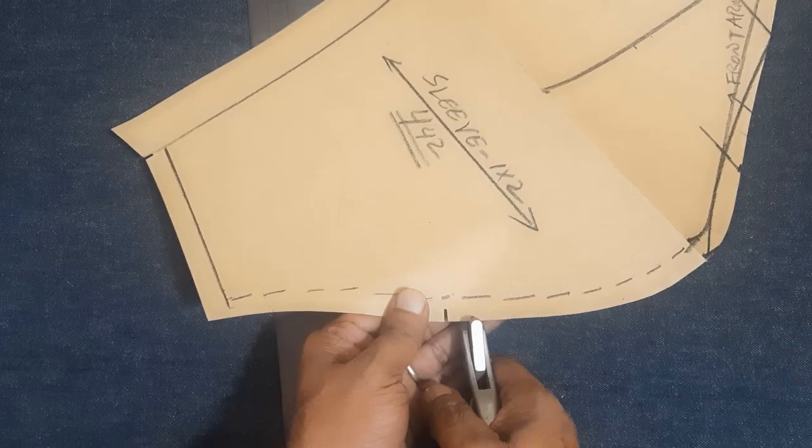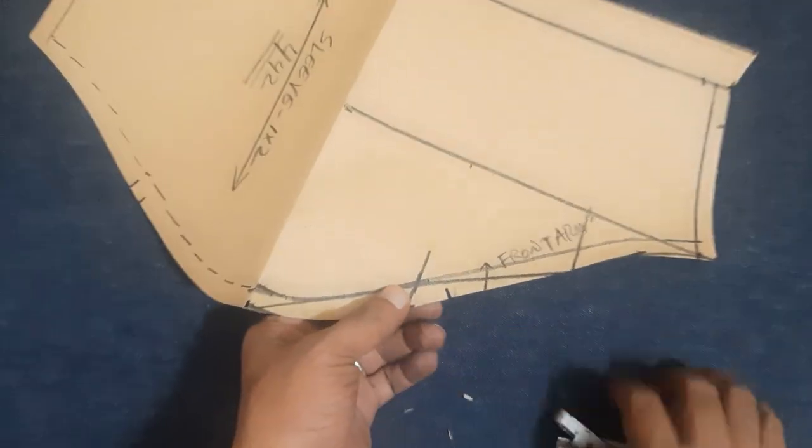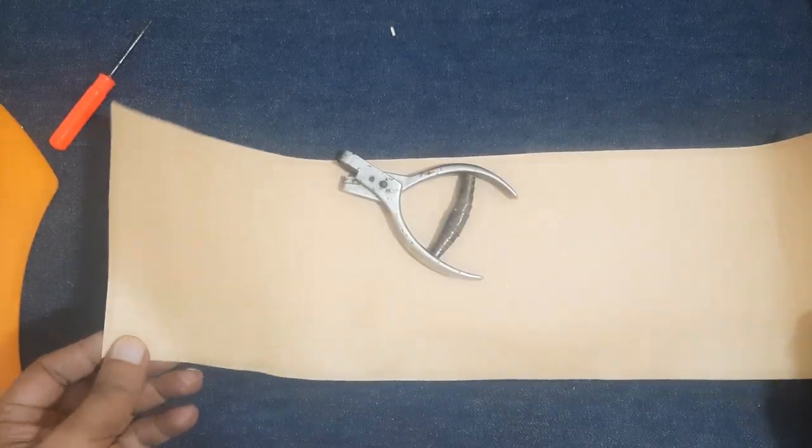One notch for front sleeve side, 2 notch. And as you can see, I've created the neck rib.